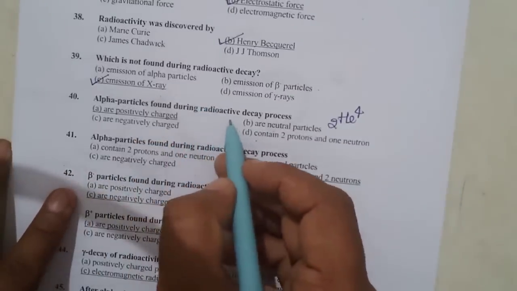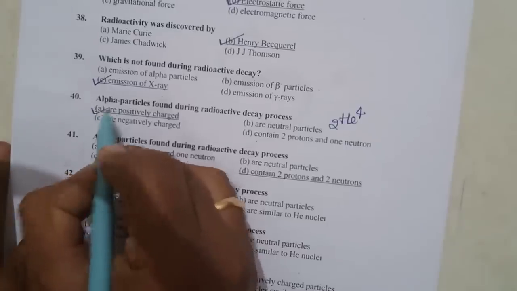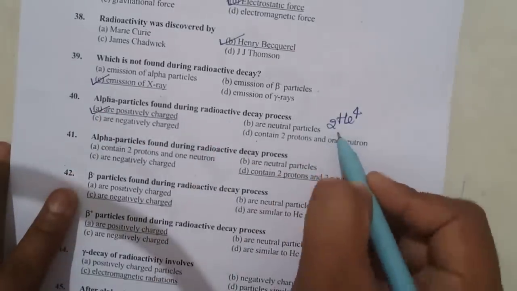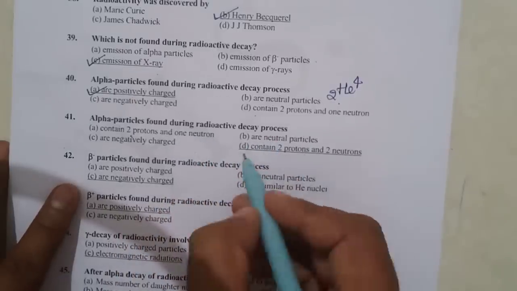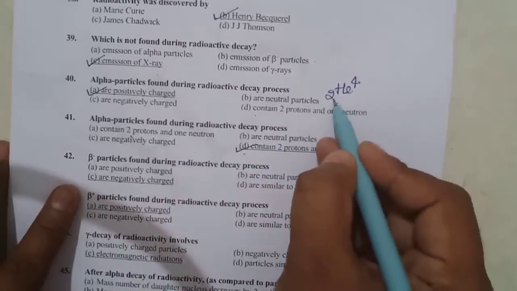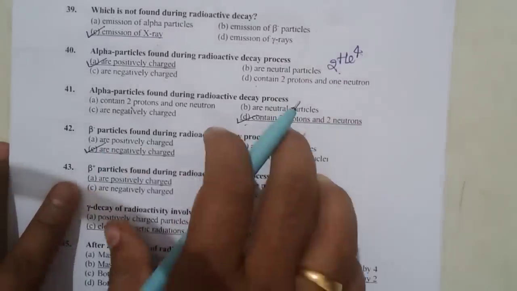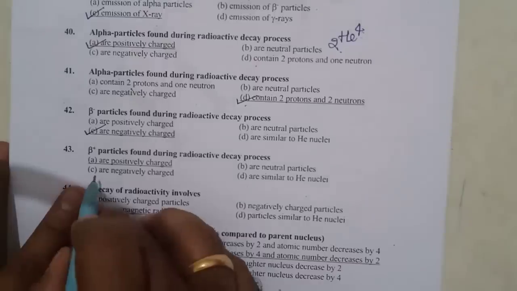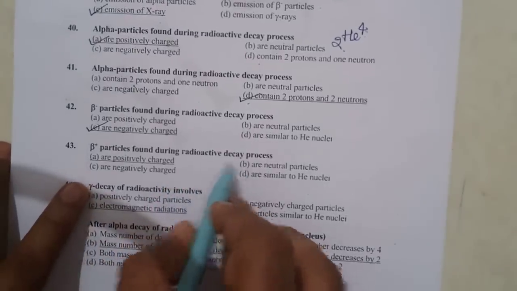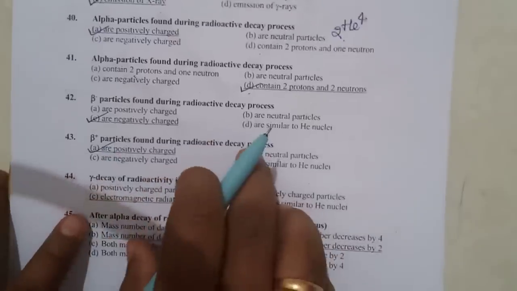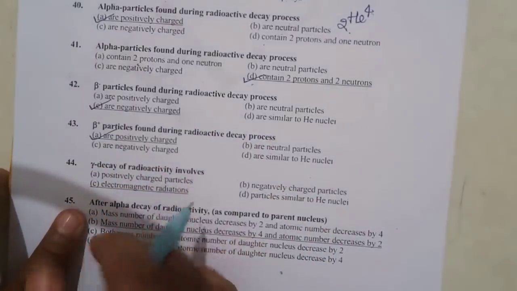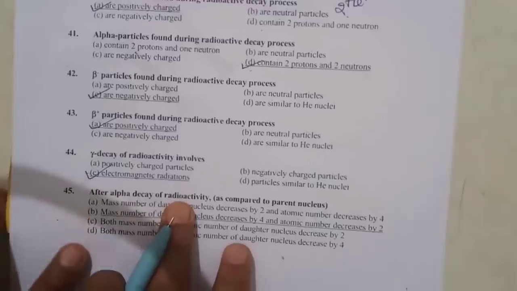Alpha particles found during the radioactive decay process are positively charged because alpha particles are nothing but helium nuclei. Alpha particles contain 2 protons and 2 neutrons, mass number 4, atomic number 2, that is correct. Beta minus particles are negatively charged particles, they are electrons. Beta plus particles are positively charged, that is positron. Gamma decay involves electromagnetic radiation, that is gamma photon.